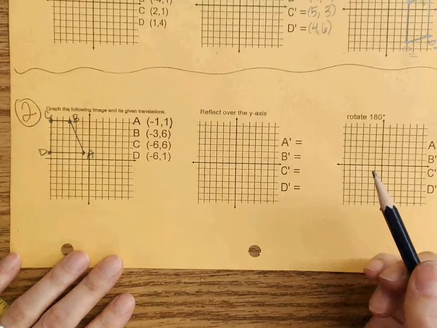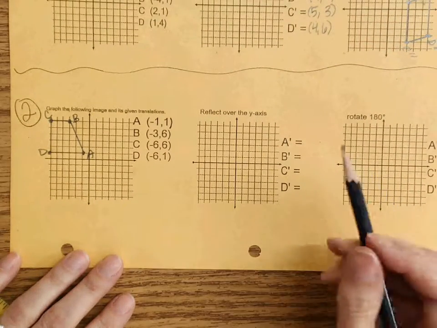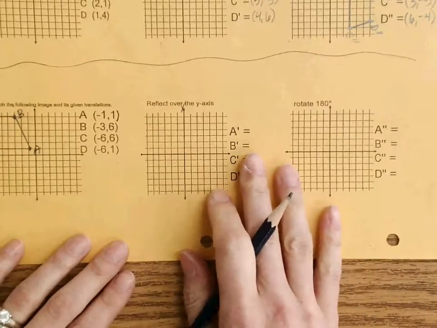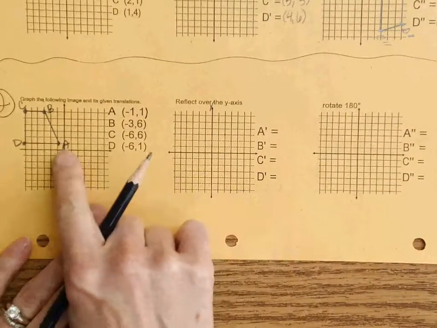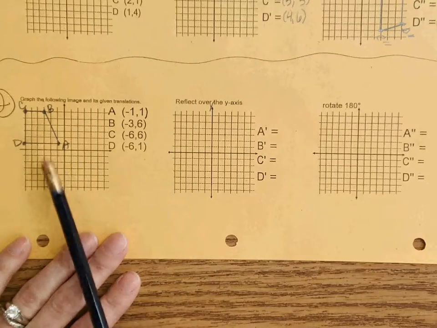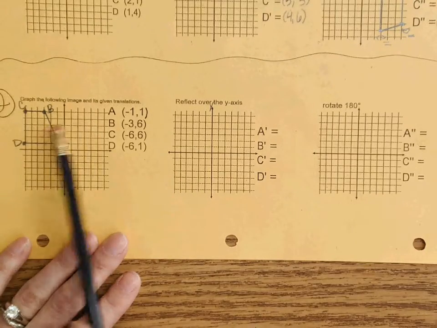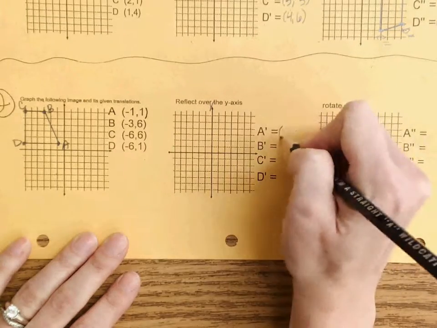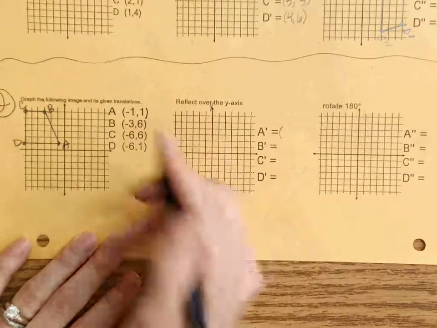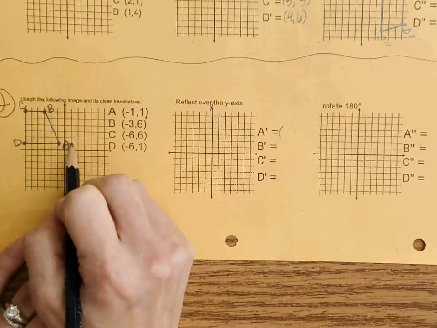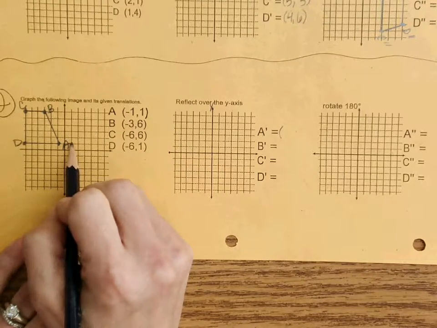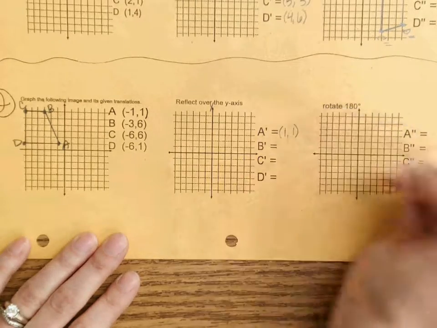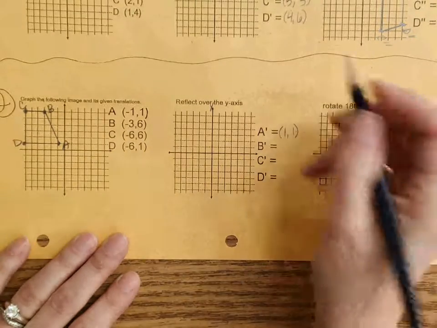Then we're going to do a reflection over the y-axis. So here's my y-axis, and the reflection does not change a vertical movement. It's a horizontal movement. So knowing that, to figure out A prime, my reflection for A, instead of having a negative 1, I'll have a positive 1 for my x coordinate. And that's how I can just rewrite these.